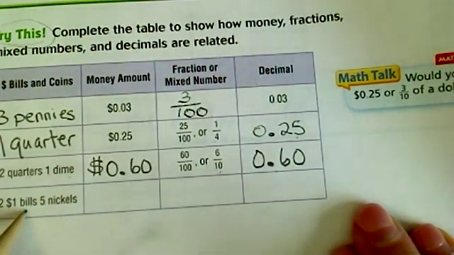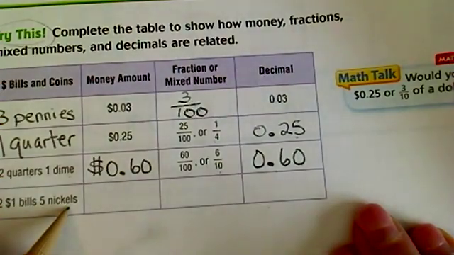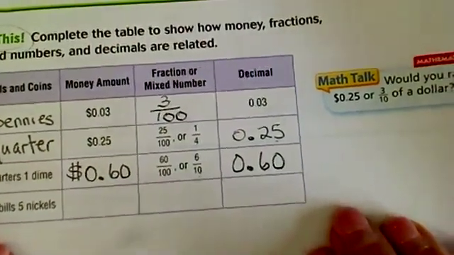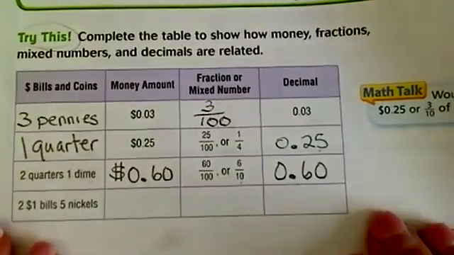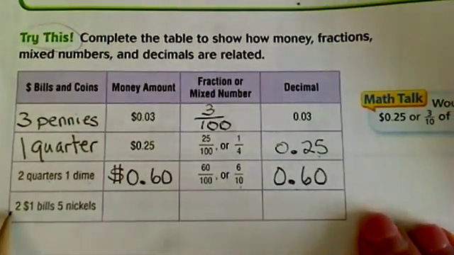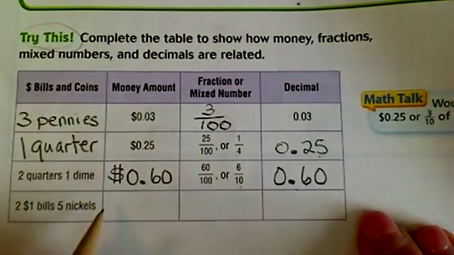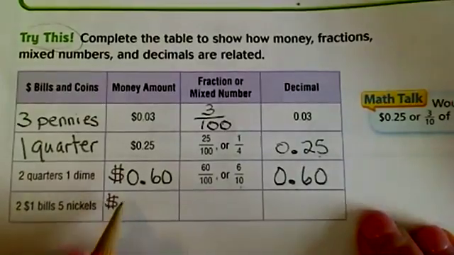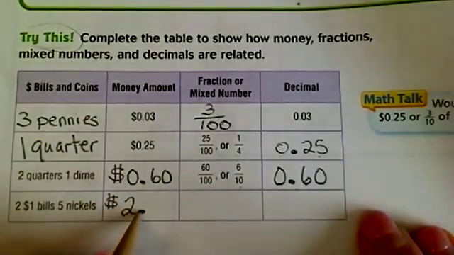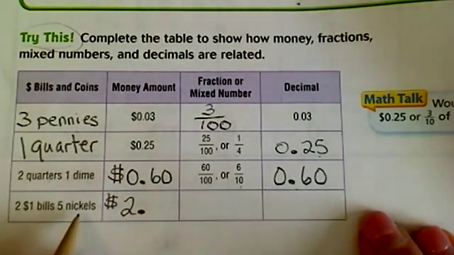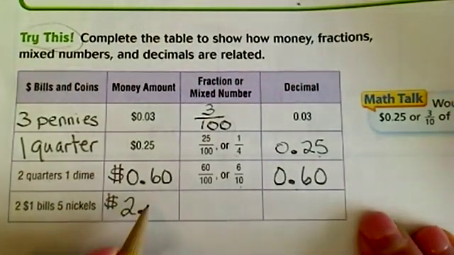2 $1 bills and 5 nickels. Let me make sure you can see this. Sorry if it was a little off the page. 2 $1 bills and 5 nickels. So that means I have 2 whole dollars and 5 nickels. Well, a nickel is worth 5, so 5 times 5 is going to get me to 25 cents.